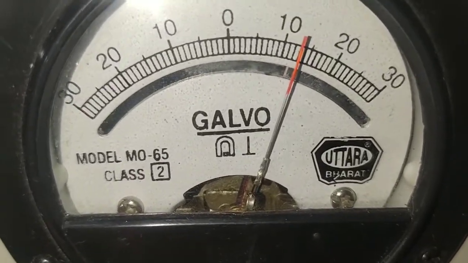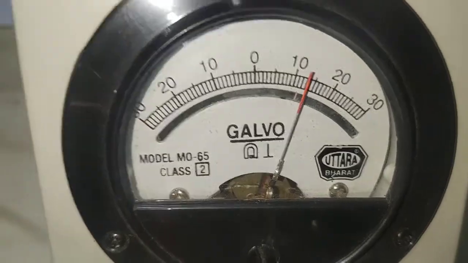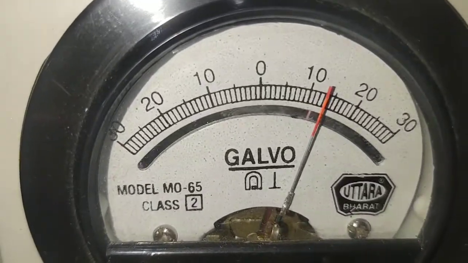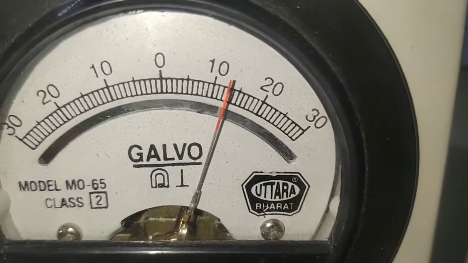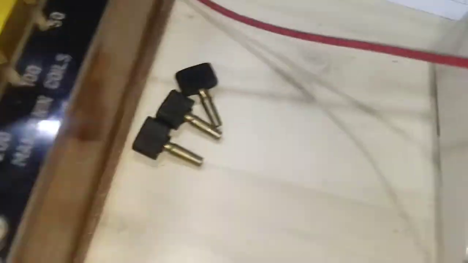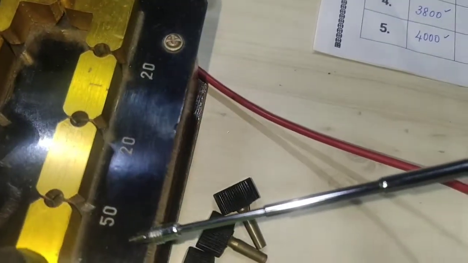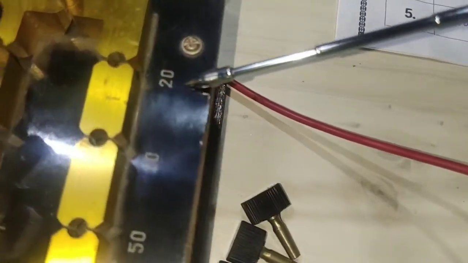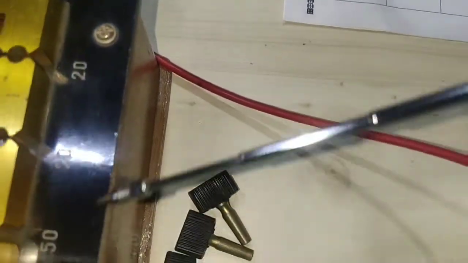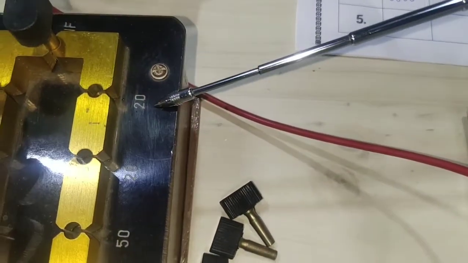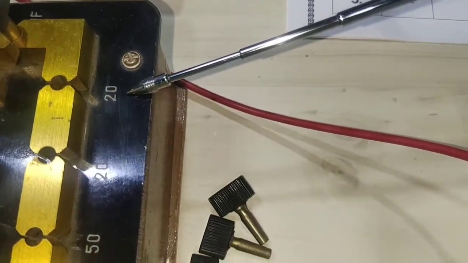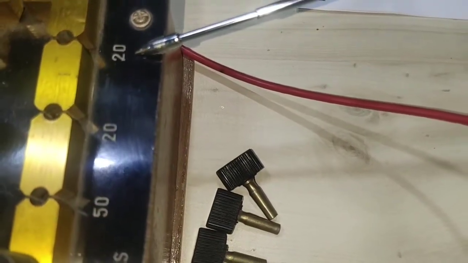So it is 14 in the galvanometer, and let us check S. S is 50 plus 20 plus 20. Again, it is 90. I have not changed the resistance in S. So it remains 90.